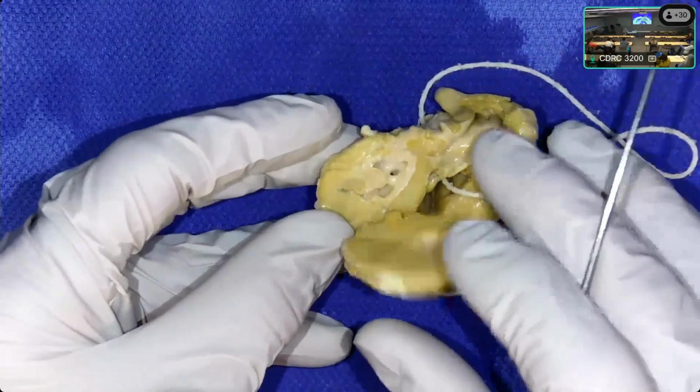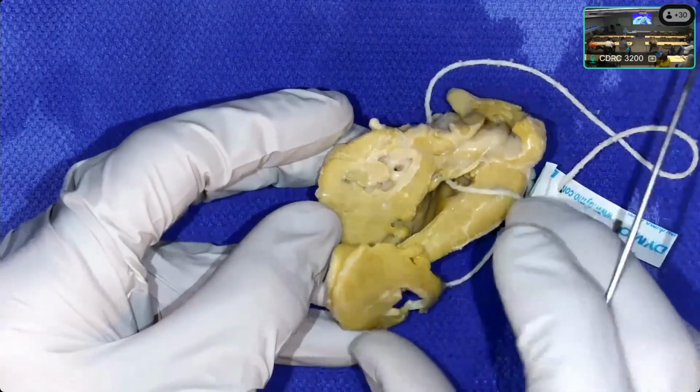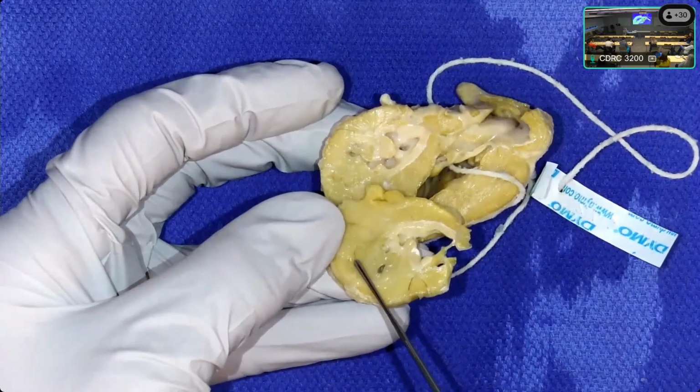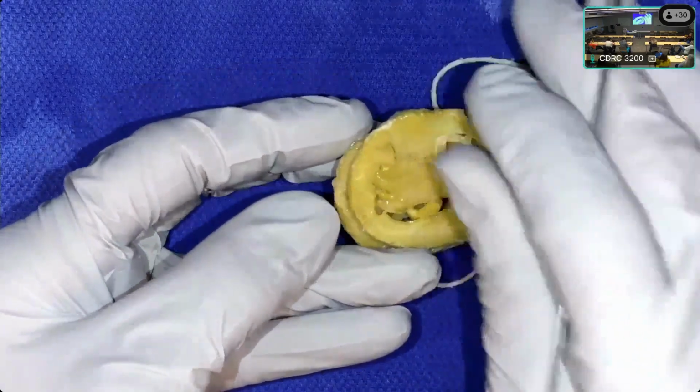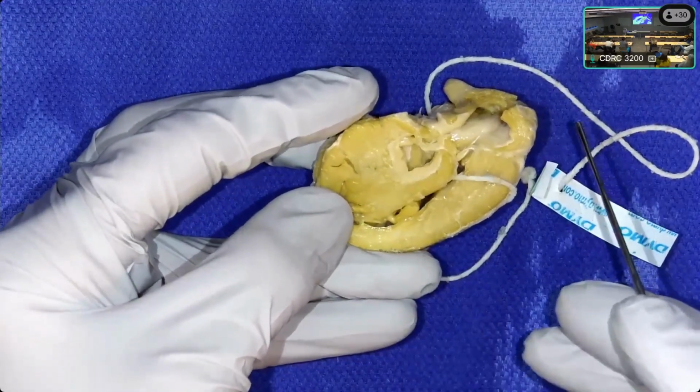So just a really nice example to show how the cavity can increasingly get smaller and smaller because the trabeculations at the apex are being obliterated by mural hypertrophy.